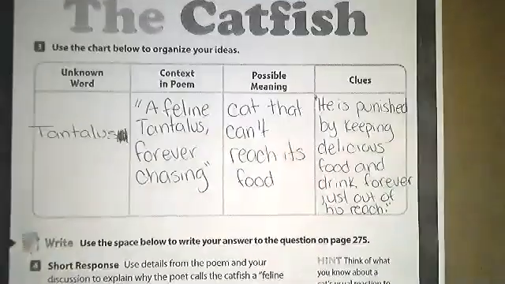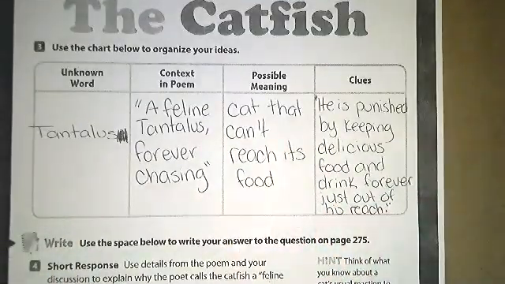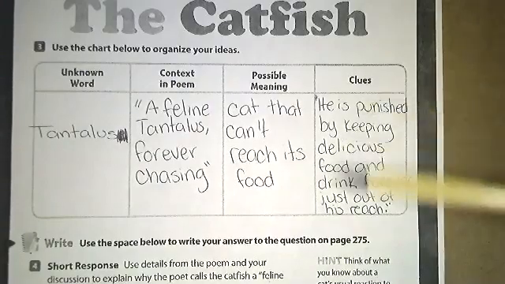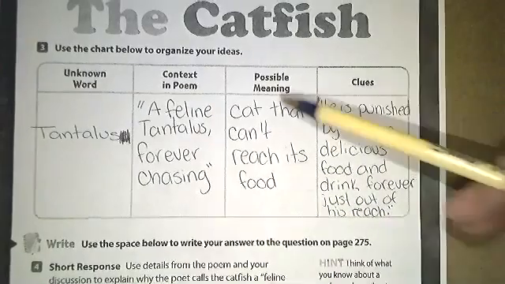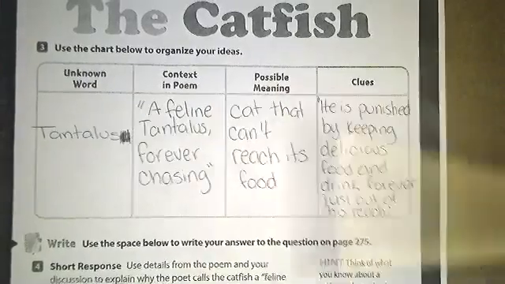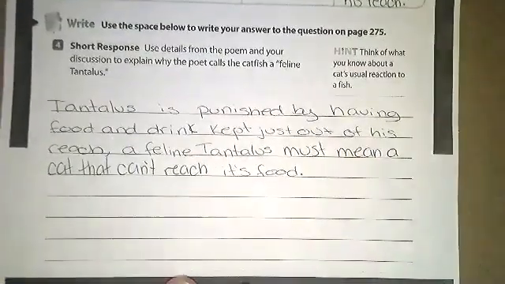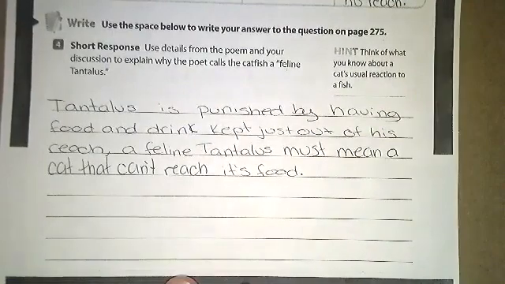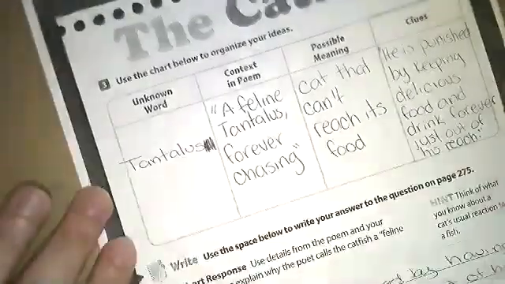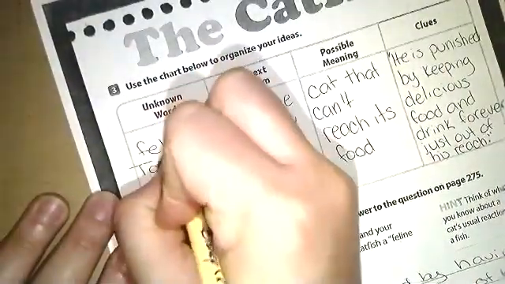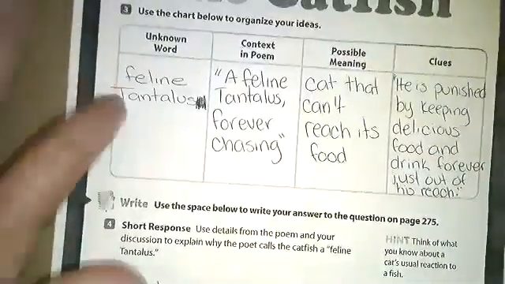So you can see that I'm kind of working backwards through my chart for number 3. I started by explaining how Tantalus is punished, and then using my possible meaning for feline Tantalus. So far I have: Tantalus is punished by having food and drink kept just out of his reach. A feline Tantalus must mean a cat that can't reach its food. So going back up to my chart, I did just realize I forgot to write feline Tantalus for my unknown word.